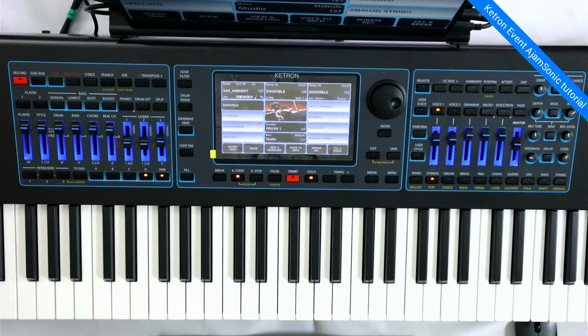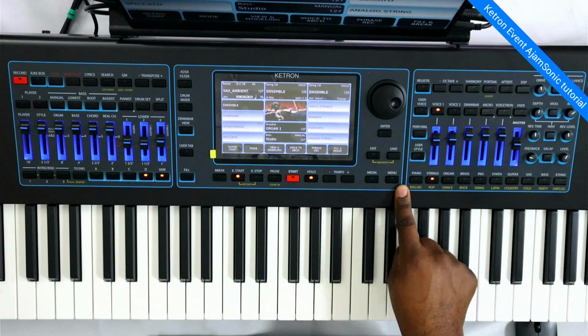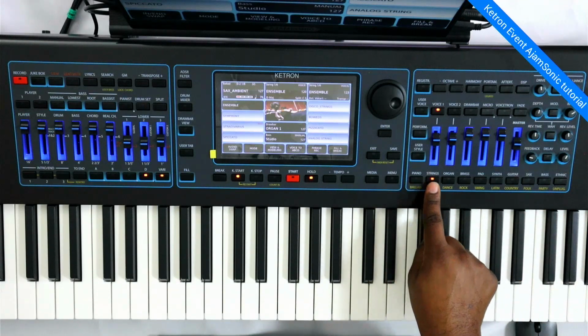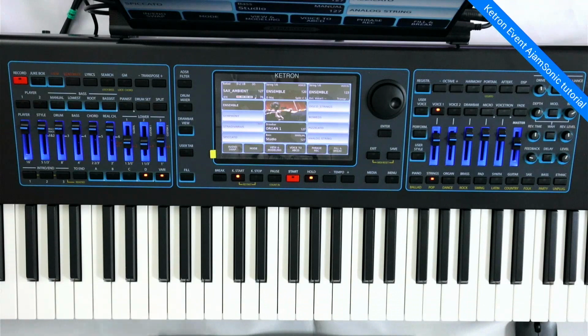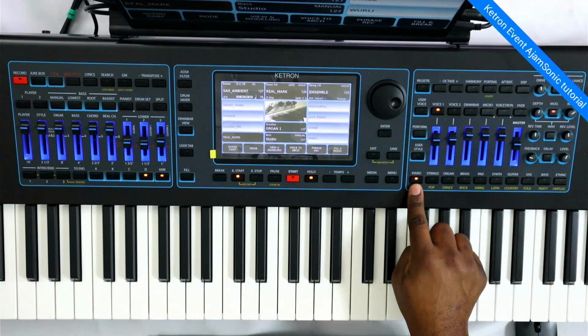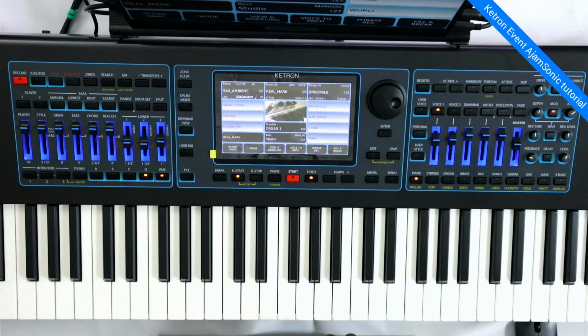Now take note again that you also have these buttons over here, which are your voice banks. In other words, your voice groups: your piano, your strings, your organ, your brass. So let's say I want to play a grand piano. I would just hit the piano button over there. And on the side of the screen, I have my first 10 voices of page 1 of the grand piano. And let's see if I can zoom in so you can see what I'm talking about.